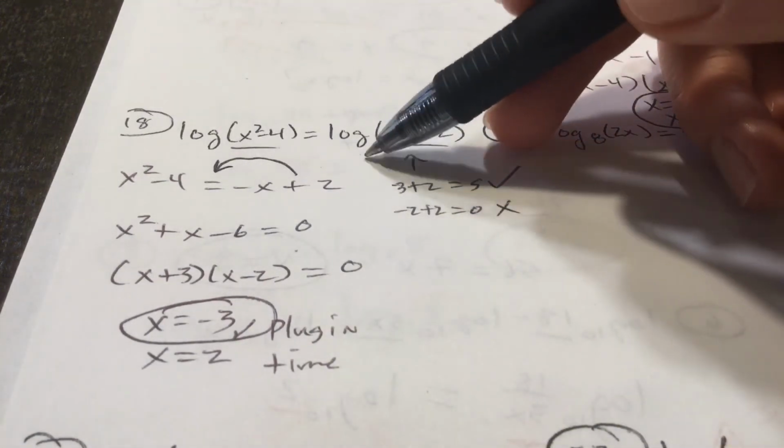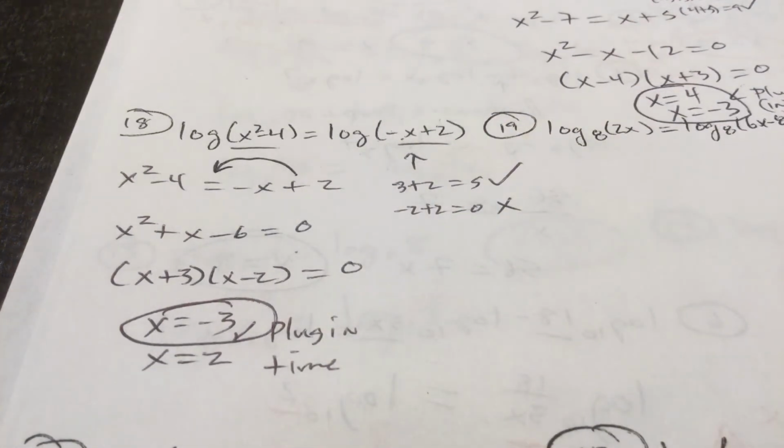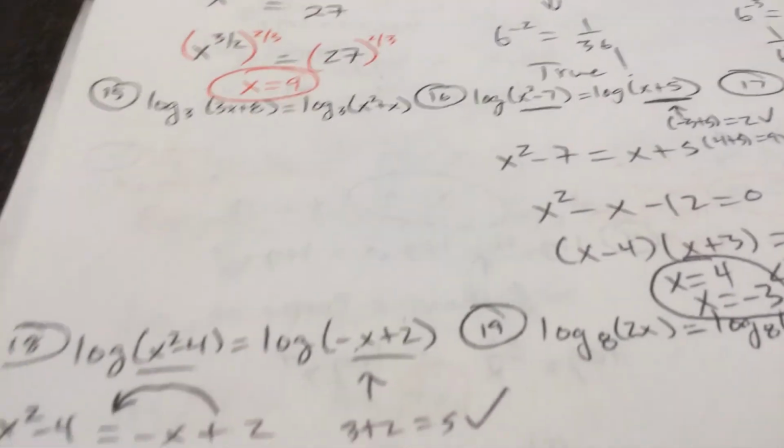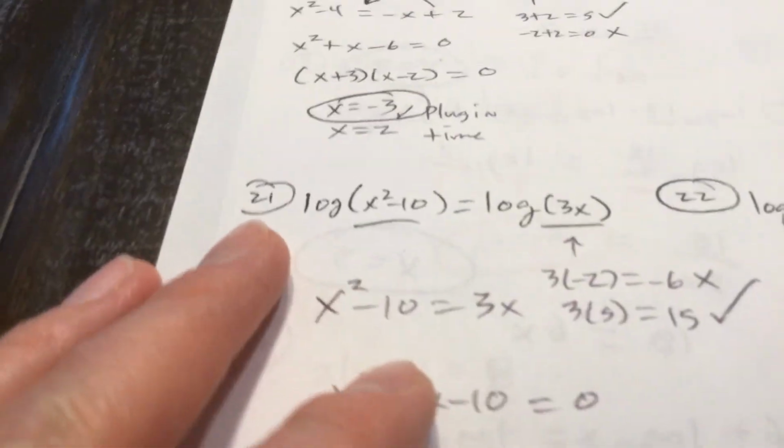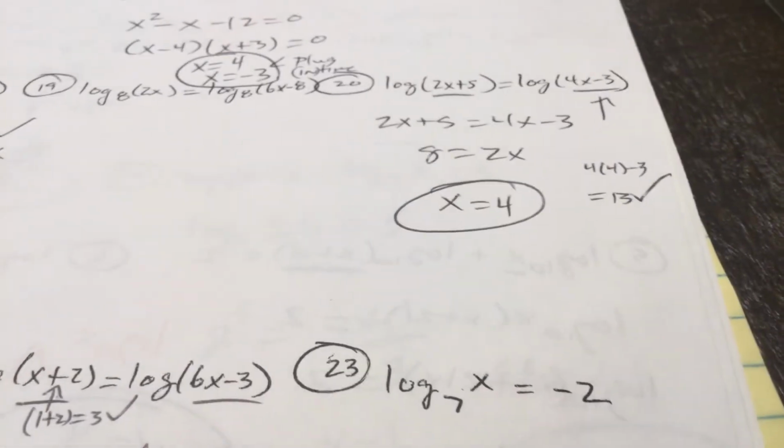If you plug in 2, though, you get log of 0. And if you don't believe me, try log of 0 in the calculator. I did. Domain error. You can't have log of 0 or log of a negative. Anyway, let's go to 20.